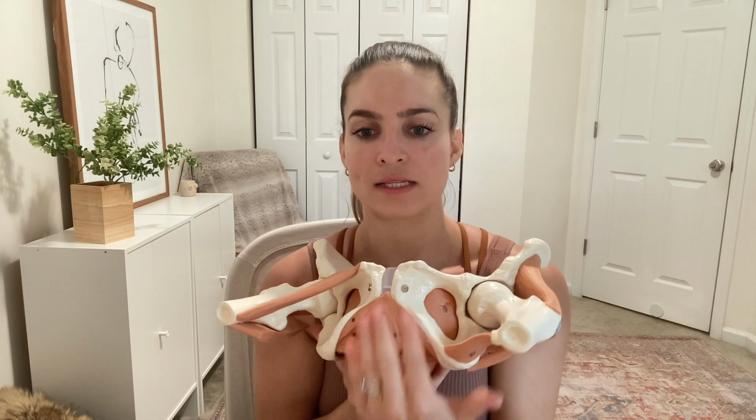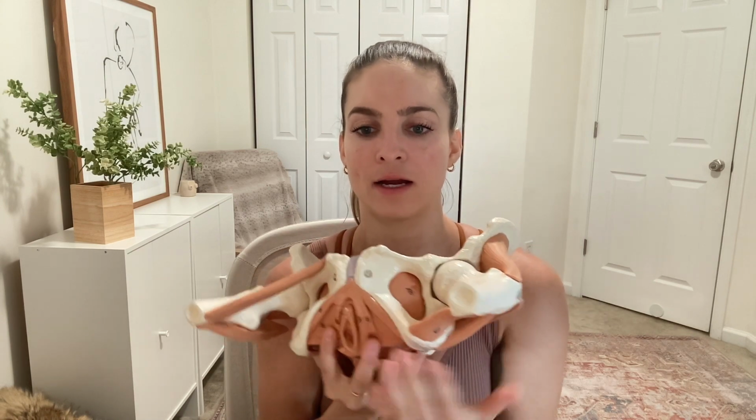The second layer is in between this layer and the deep layer, but those are primarily the urethral sphincters. They help create closure around the urethra and can also support the urethra and the neck of the bladder.